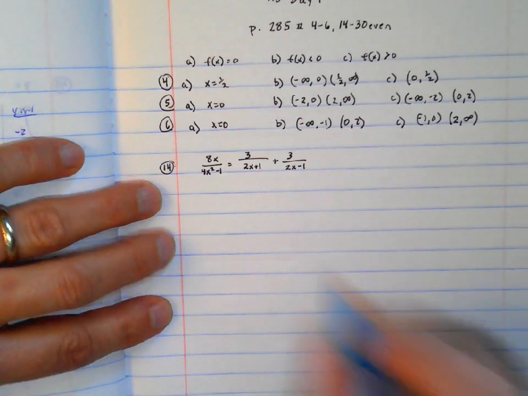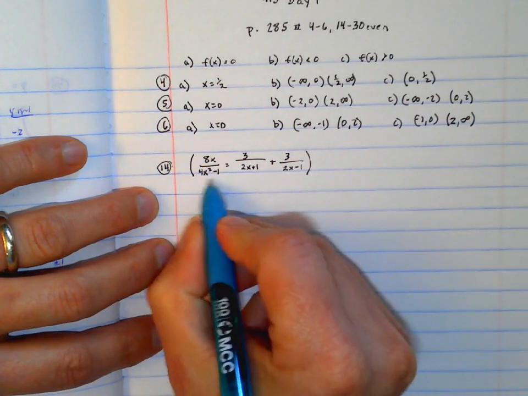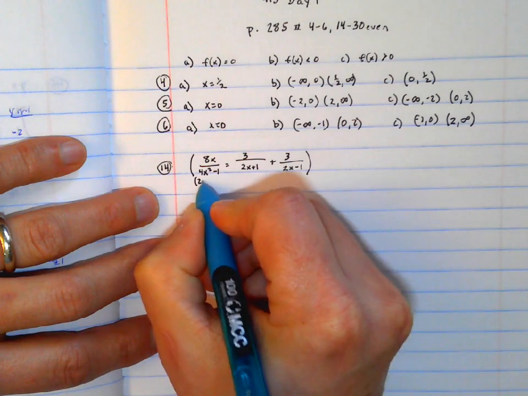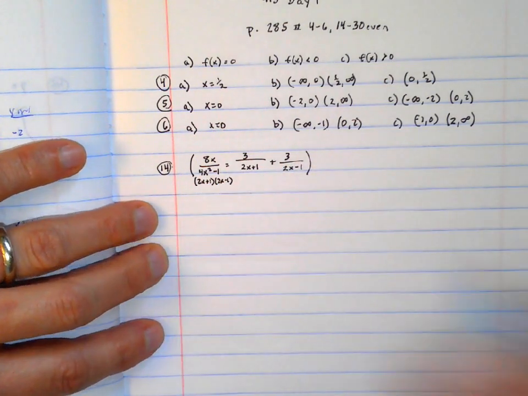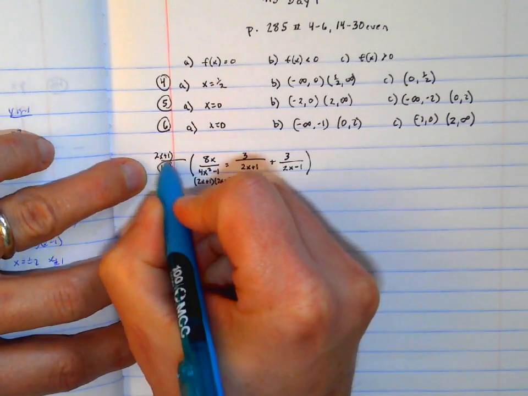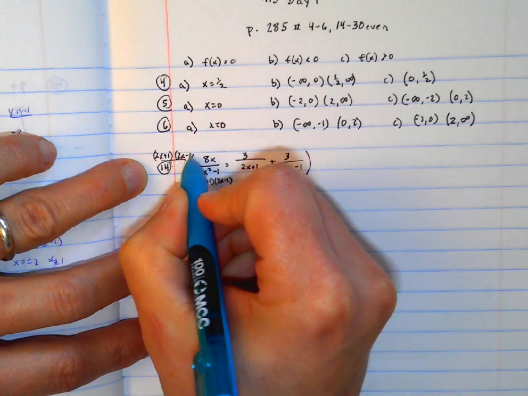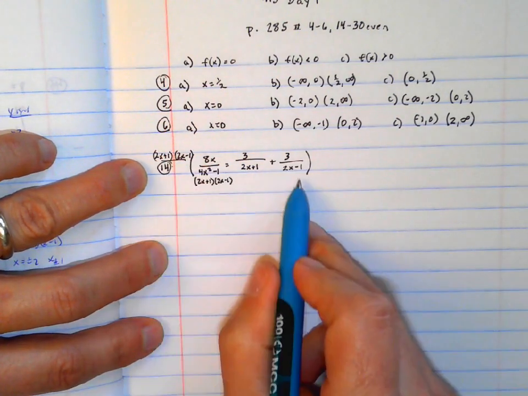Okay, number 14, we want to multiply by the least common denominator. And if we look at this one, this can be factored into 2x plus 1 and 2x minus 1. Okay, so I'm going to multiply everything by 2x plus 1 and 2x minus 1. That will cancel both of those out. That will cancel one out, and that will cancel the other one out.